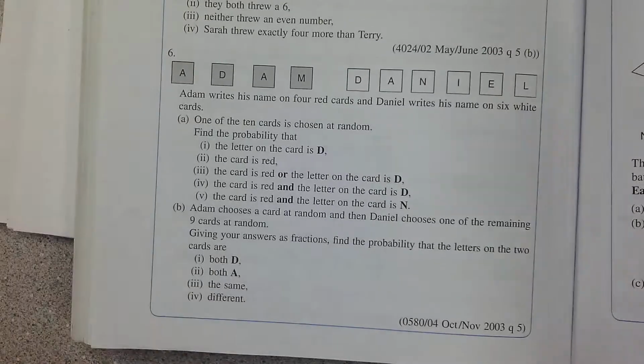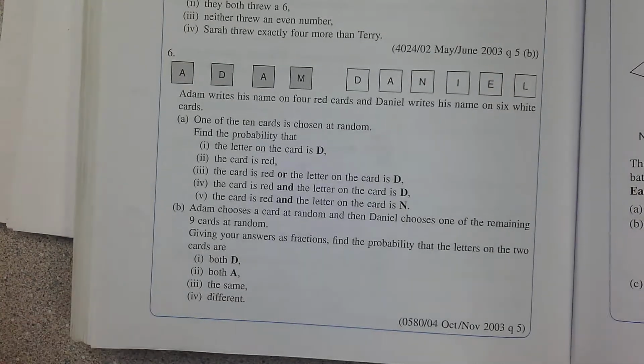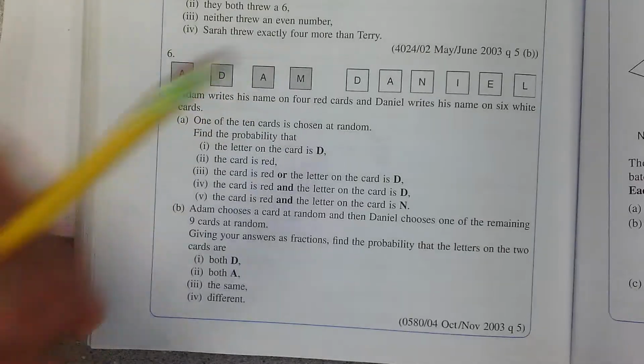Okay, next up, let's do this one over here. So we've got these cards, Adam and Daniel. It says Adam writes his name on 4 red cards, so these gray things are supposed to be red.